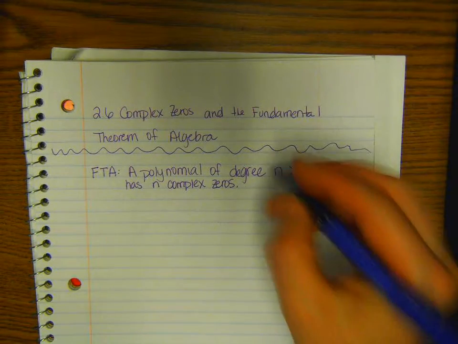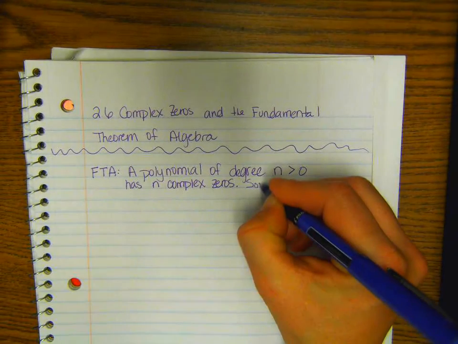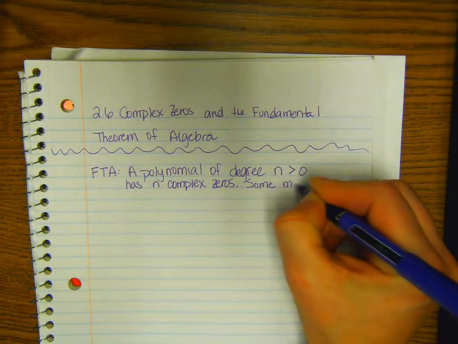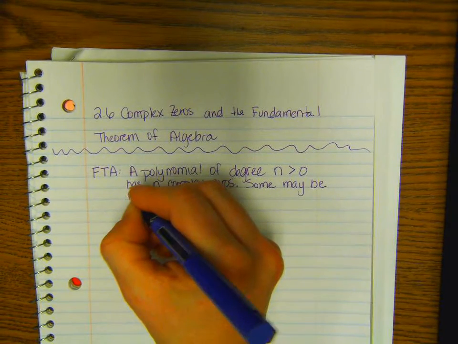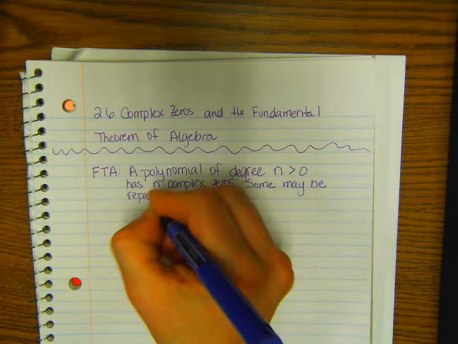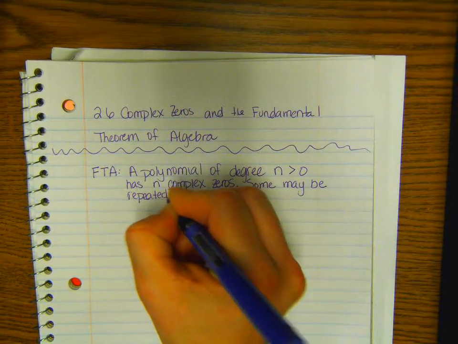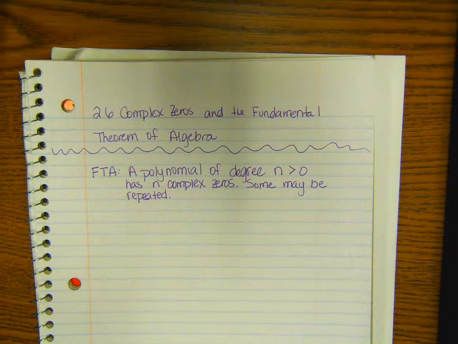And I'm going to also write some may be repeated.